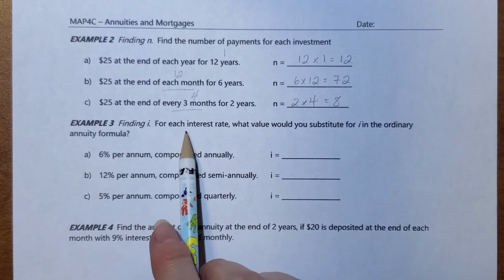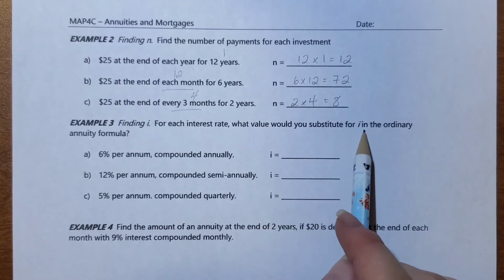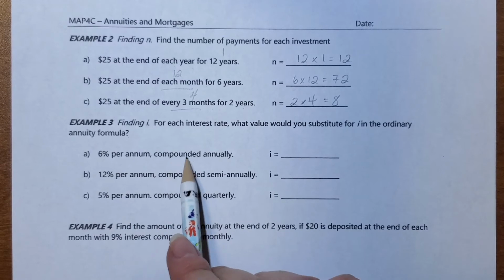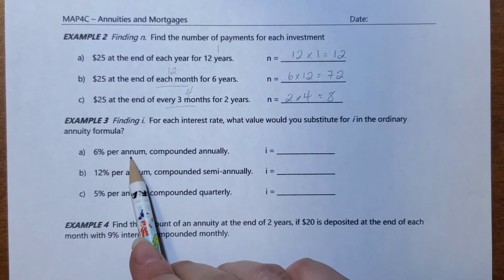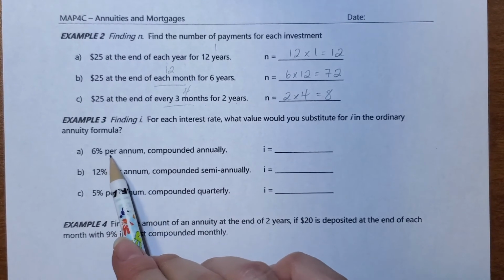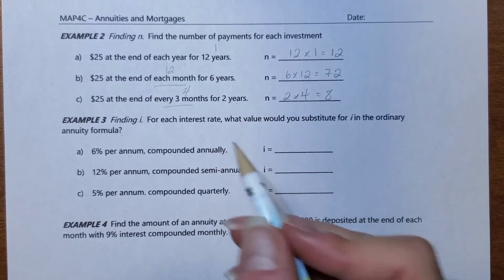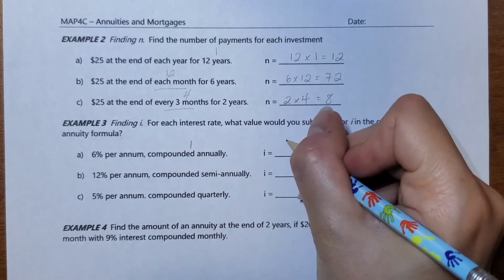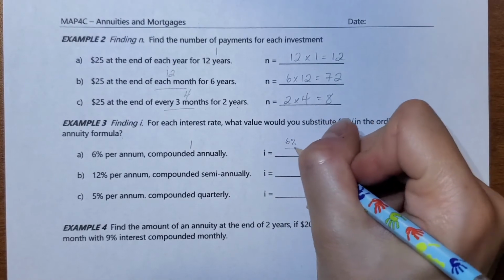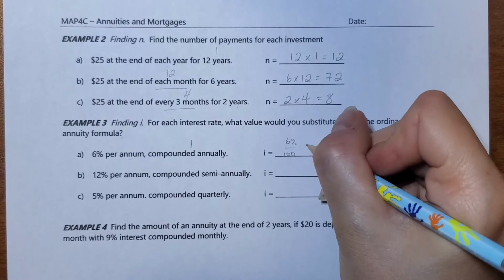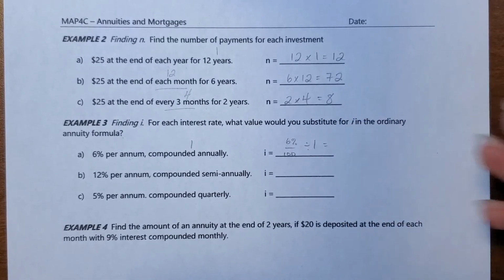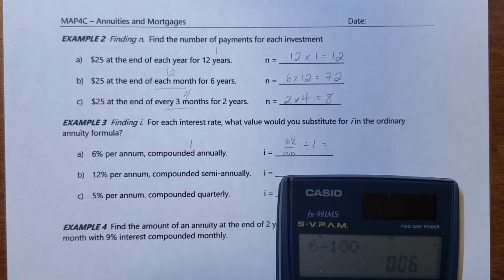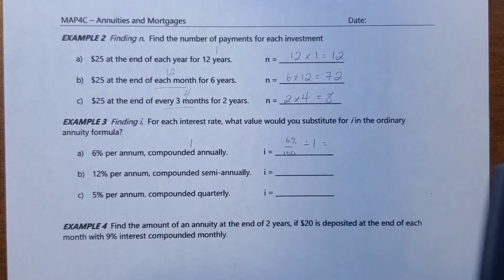Finding I: for each interest rate, what value would you substitute for I in the ordinary annuity formula? So 6% per annum compounded annually. Annum is just a year, so 6% per year compounded once. 6% divided by 100, because we always want our decimal, divided by 1, since we're only compounding it once. 6 divided by 100 divided by 1 is just 0.06.